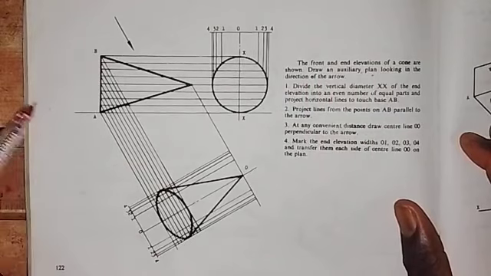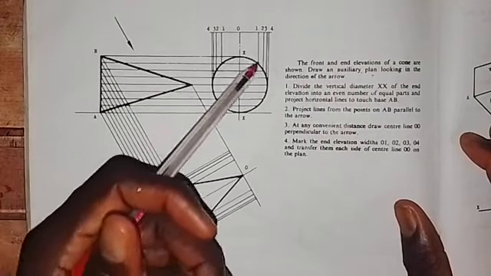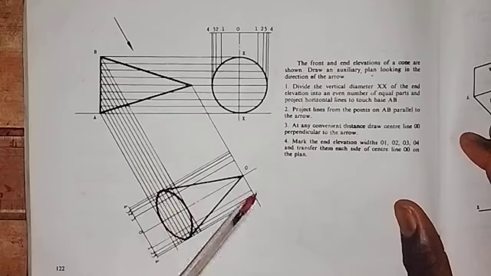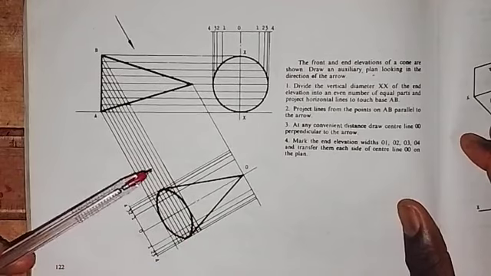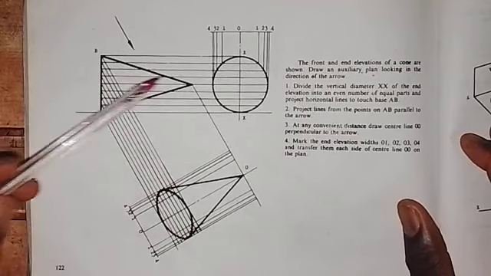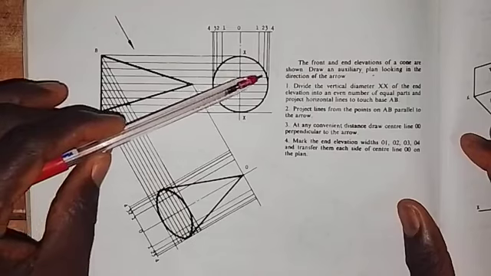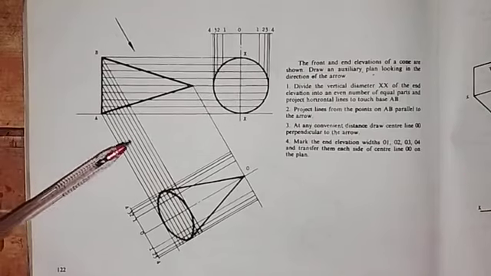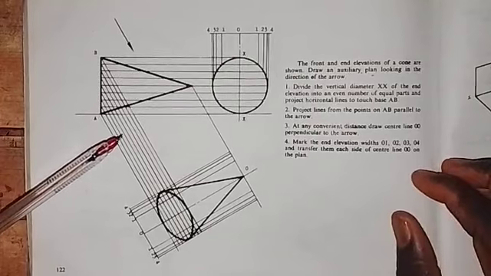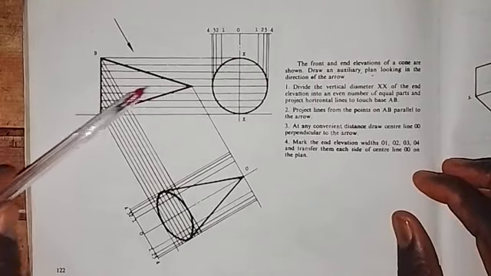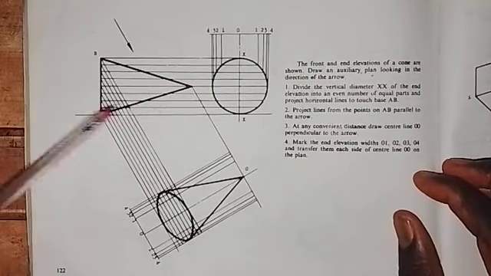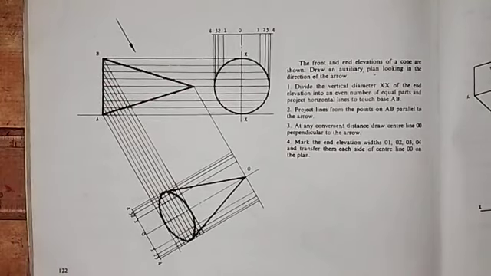So this is the arrow, and this is the front elevation, and this is the end elevation. And here we have the auxiliary plan. So what I just want to do here is to show you how you can produce this auxiliary plan with the given views. Okay, let's say the diameter of the circular end is 50 millimeters. So while we have the length from here to here, or the axis, the length of axis of the cone is 70 millimeters. So let's see how this construction can be done.